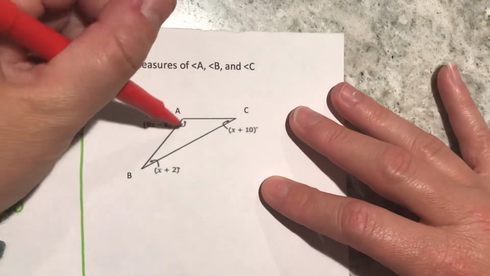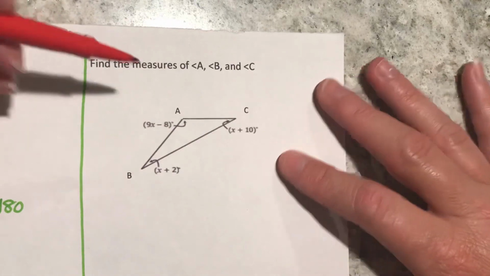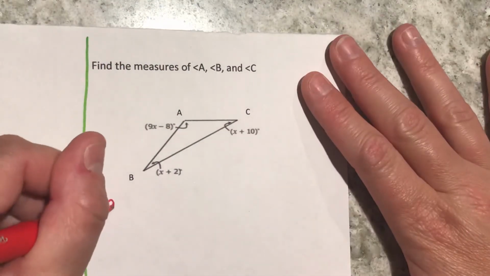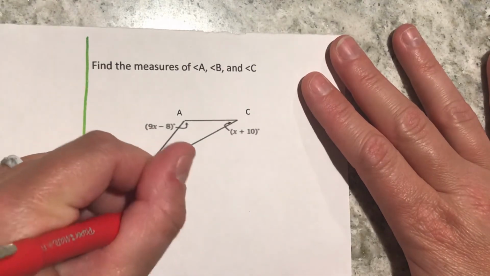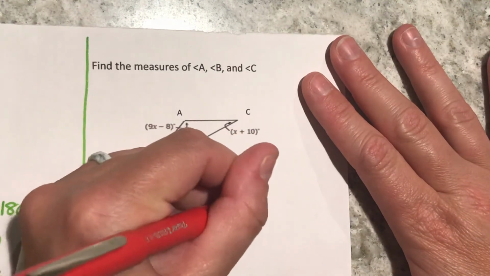So again, we have a triangle. These are the 3 interior angles of a triangle, and the 3 interior angles have to add up to 180. So we're gonna add them all up. So the 9x minus 8 plus x plus 10 plus x plus 2 equals 180.